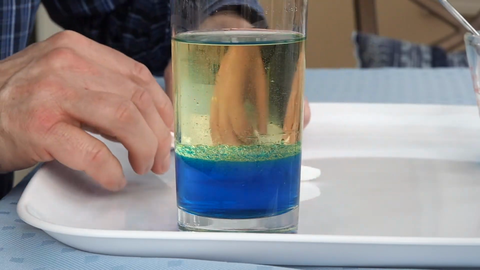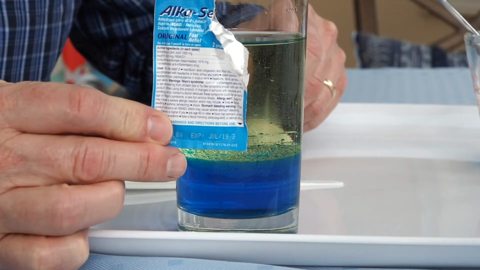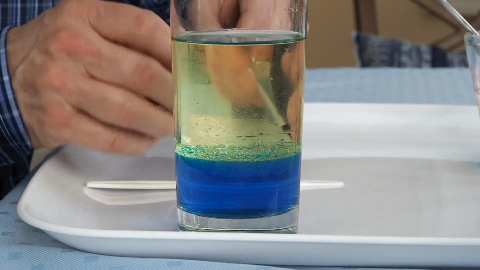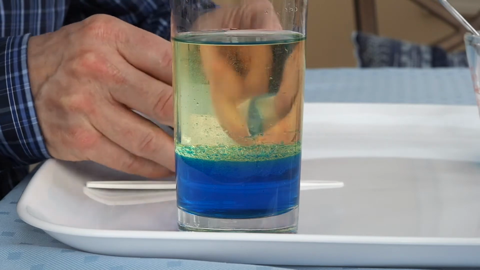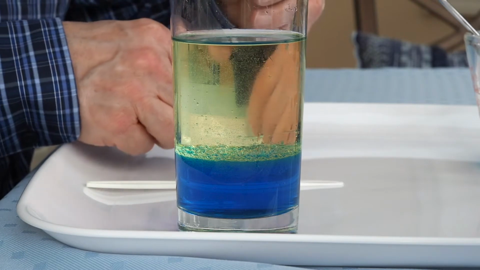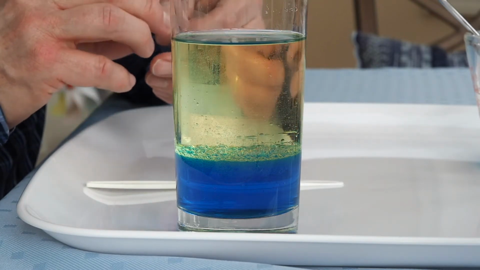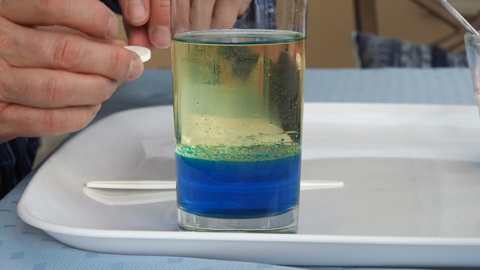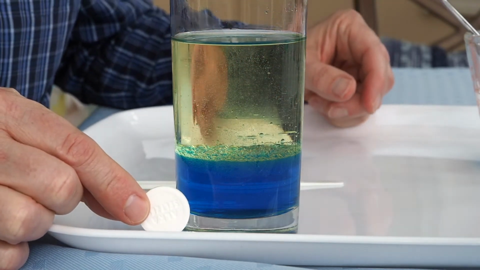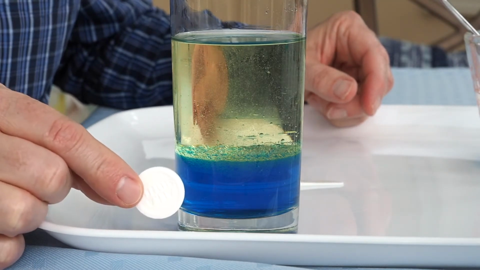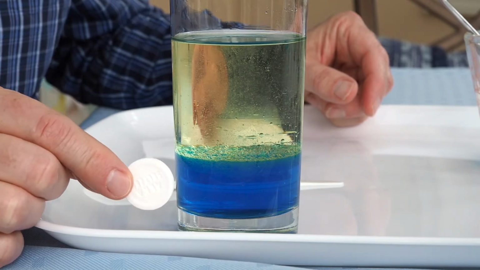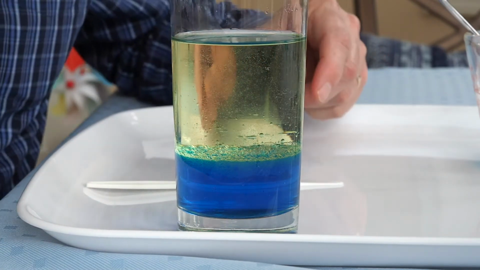Now I'm going to put something in called Alka-Seltzer. Alka-Seltzer is a pill, if you will, that goes in water and produces bubbles, and you drink it sometimes if you have an upset stomach. It's for adults mostly, but the neat thing about it is when you put it into water, it'll produce carbon dioxide bubbles. The same thing that's in sparkling water or soda. So let's see what happens when I do that here.